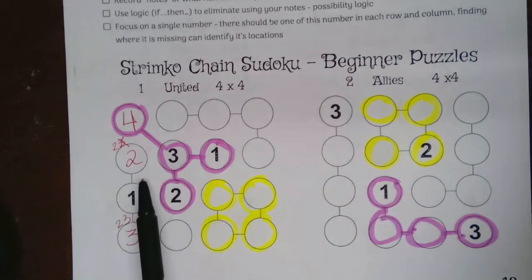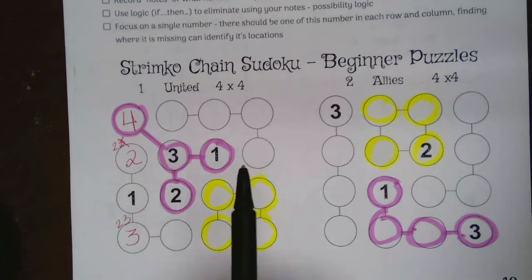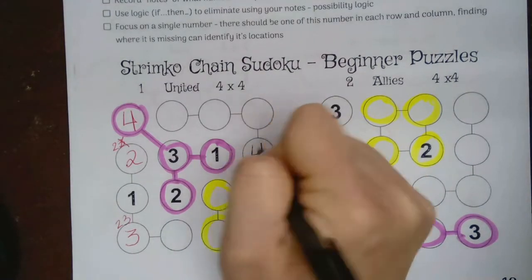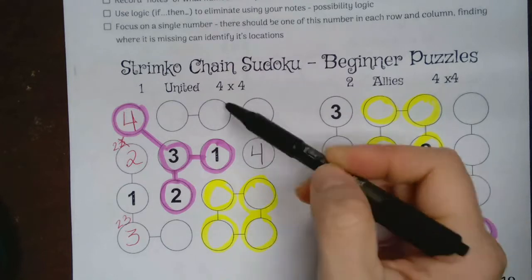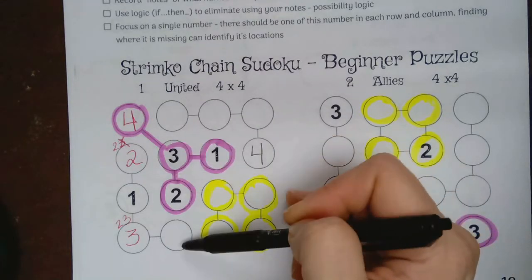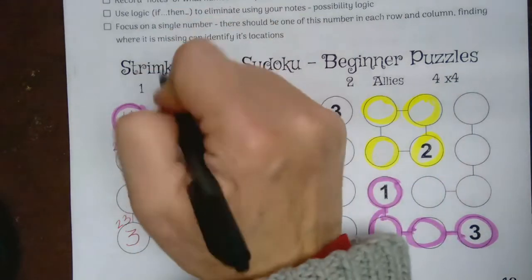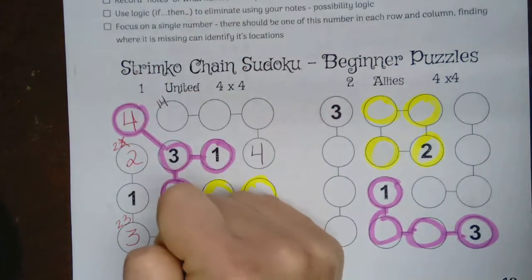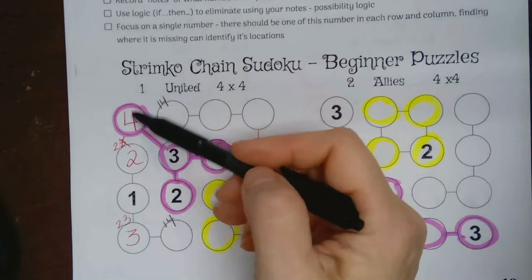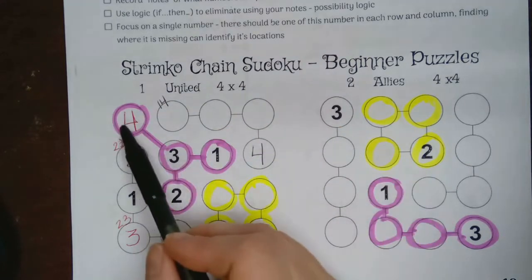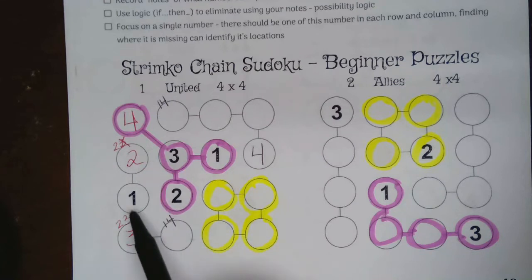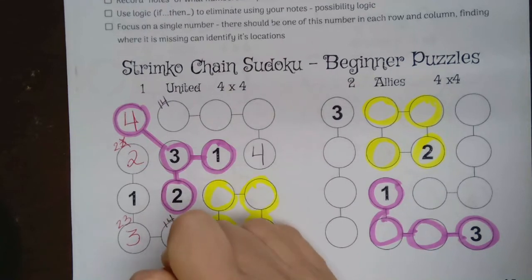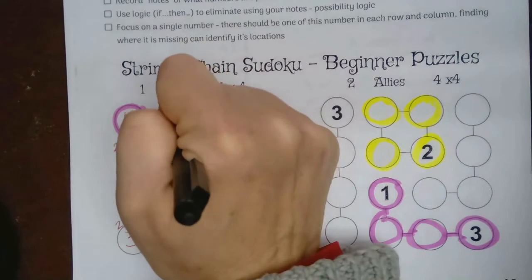So I'm going to look at any row or column that has a lot filled out. So I notice this says 1, 2, 3. So this must be a 4. This column doesn't help. This column doesn't help. This column is missing 2 numbers. This could be a 1 or a 4. This could be a 1 or a 4. This column is done. This chain is done. This chain is only missing 1. 1, 2, 3. This must be the 4. If this is the 4, this is the 1.